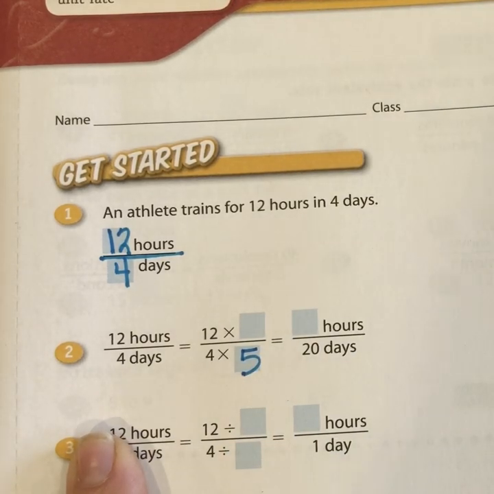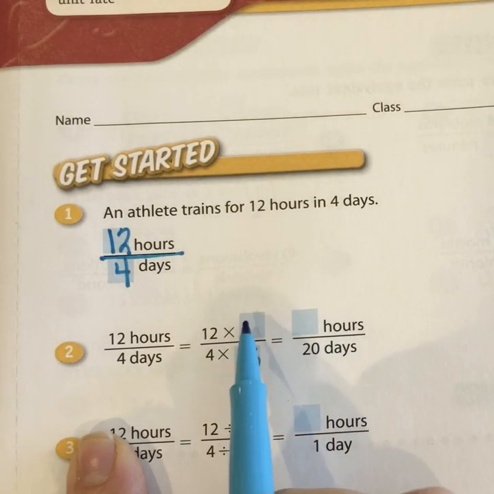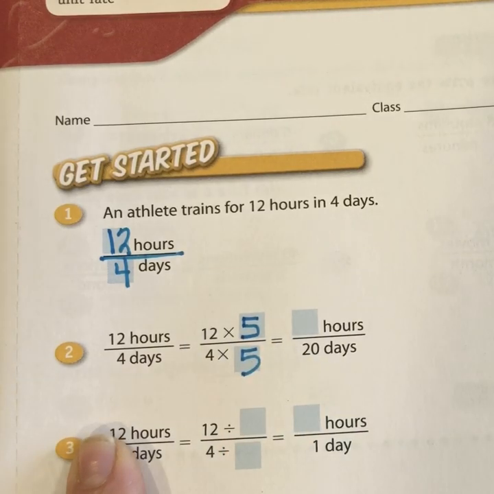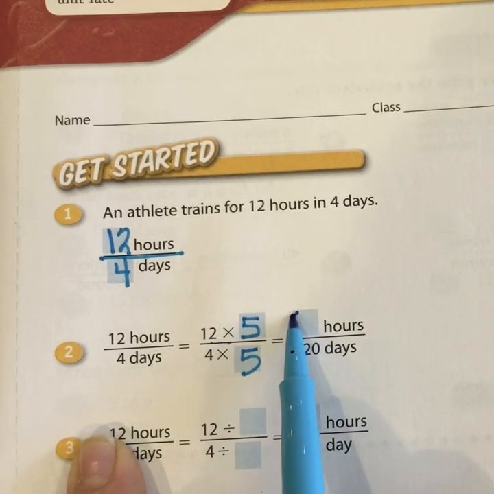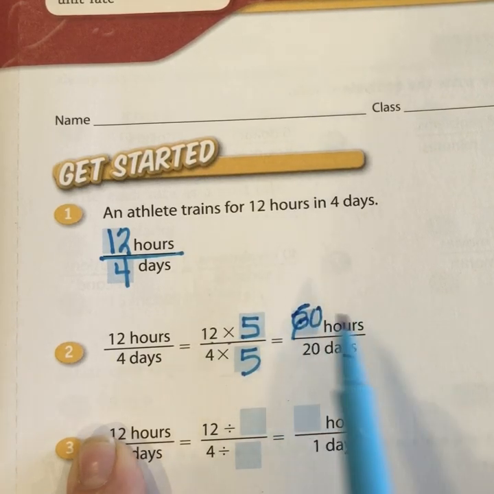And just like the rule of finding equivalent fractions, what you do to the bottom, you have to do to the top. So 12 times 5 is 60. Almost said 30. Yikes.